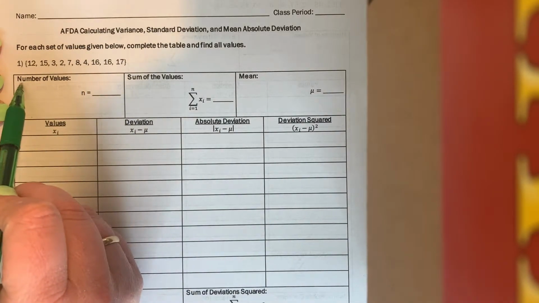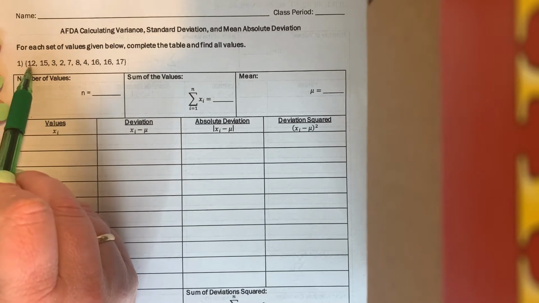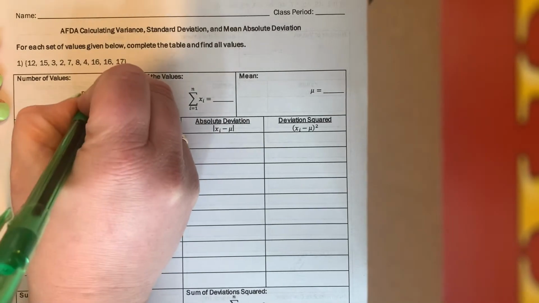So first thing you want to do is find the number of values, meaning how many are there in this set of data. So there's 1, 2, 3, 4, 5, 6, 7, 8, 9, 10 things in this set of data.